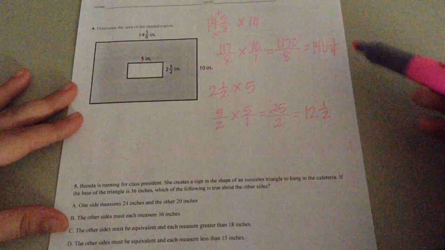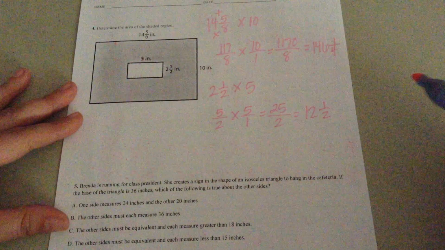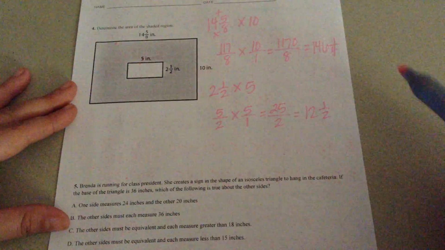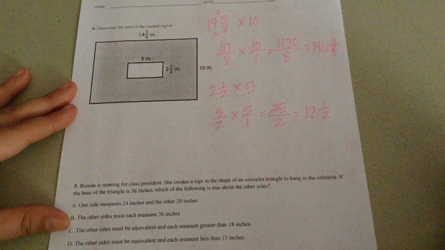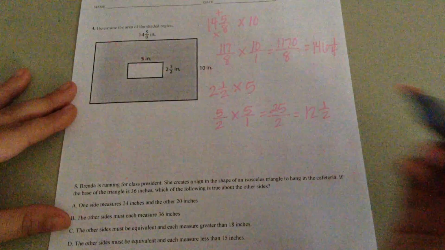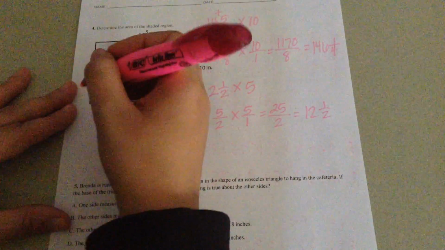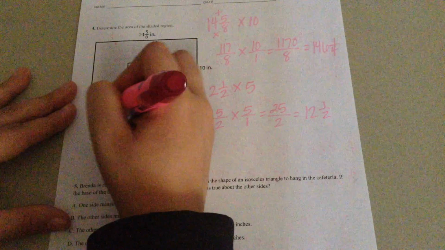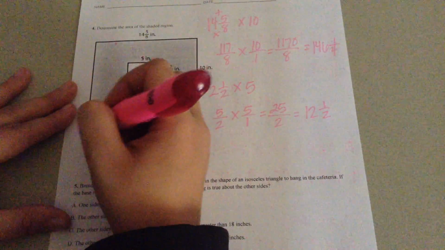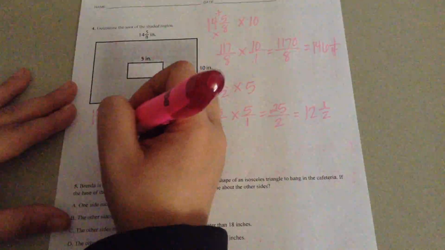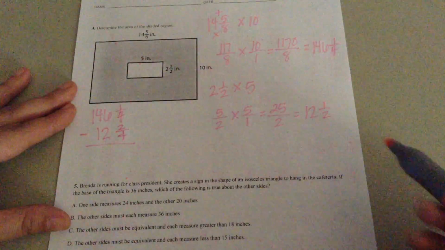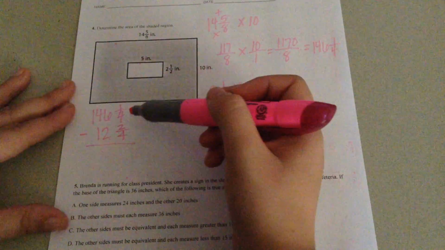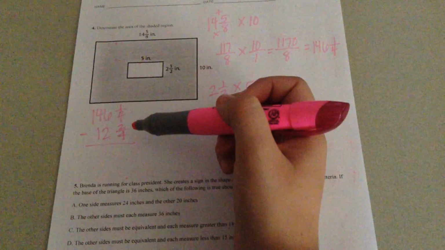Alright, now we have to subtract these two, okay. Now, this is where I'm going to change it to a decimal because it's easier for me to subtract with decimals, but I'm also going to do it with fractions so that you can do it both ways. Okay, so we have 146 1/4, and we're going to do 12 2/4 minus 2/4. Now 2/4 is the same thing as 1/2, except we need to make sure that we have common denominator.